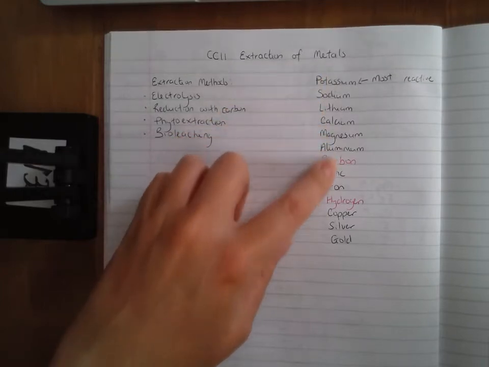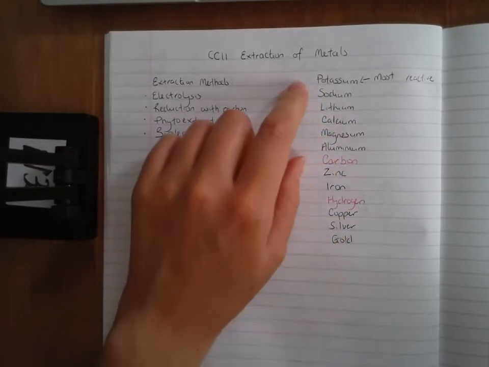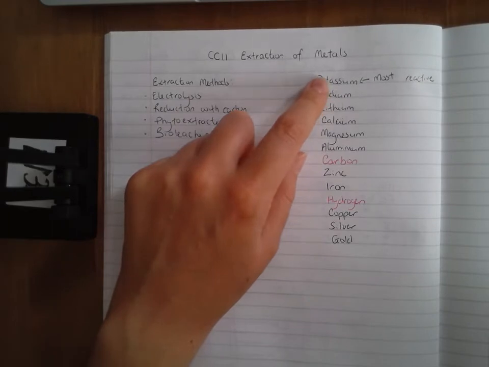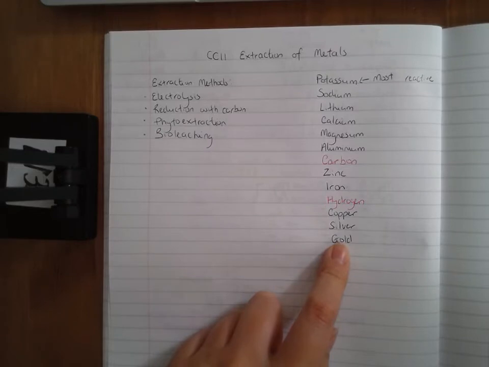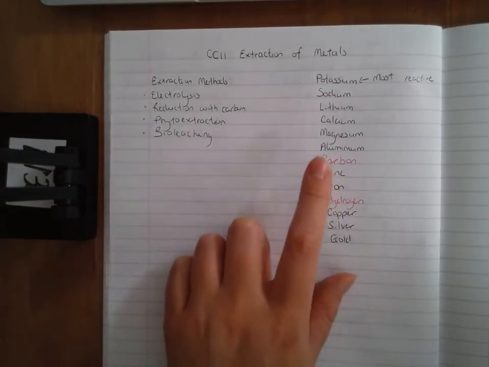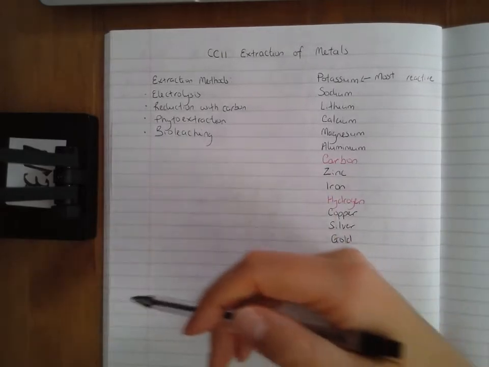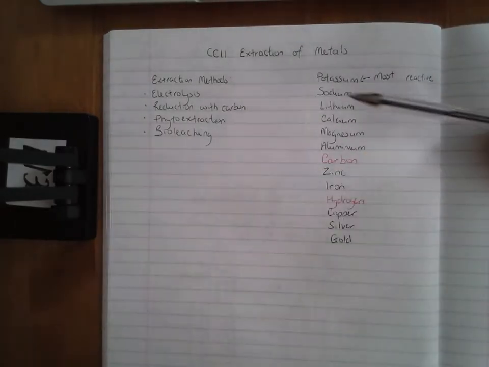And what I've got here is a list of metals with the most reactive at the top that we need to know about, potassium at the top, and then down at the bottom I've got silver and gold, which are the least reactive metals. Also in my list I have got carbon and hydrogen, which are not metals at all, and I'll explain why I need them in a moment.